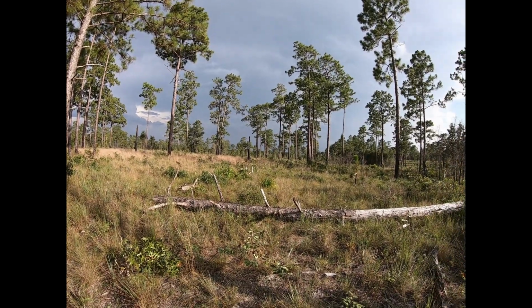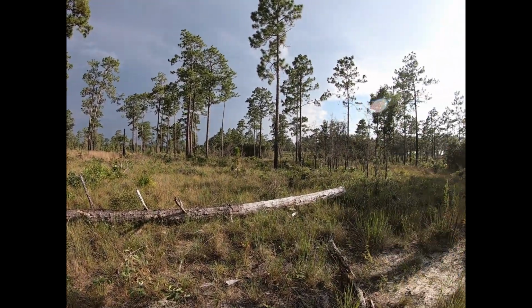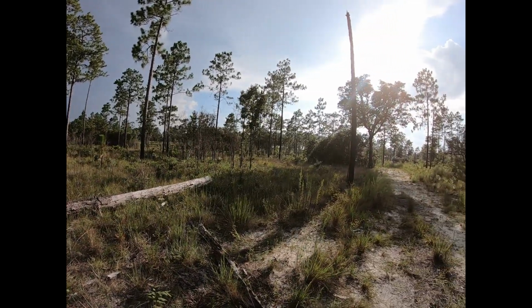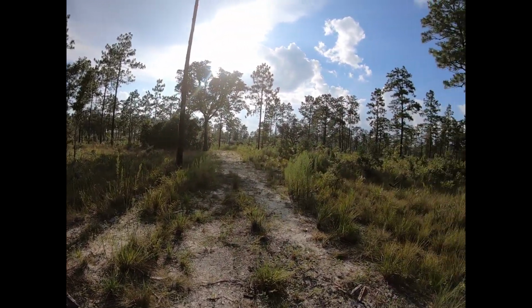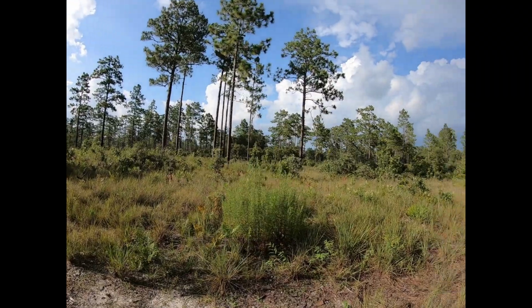So as I mentioned earlier, the understory in sandhill communities is very open. It has a diverse and rich range of different grasses and forbs.